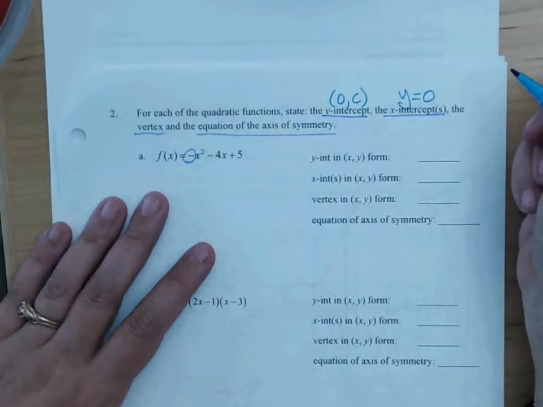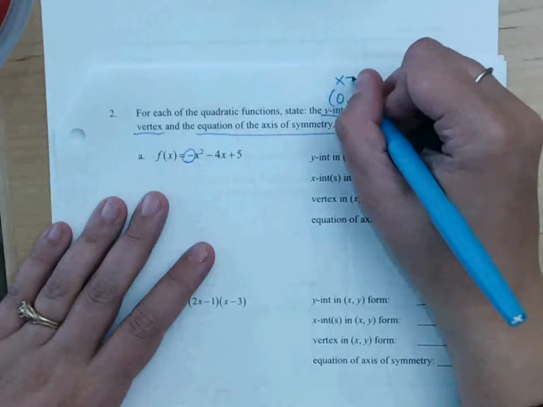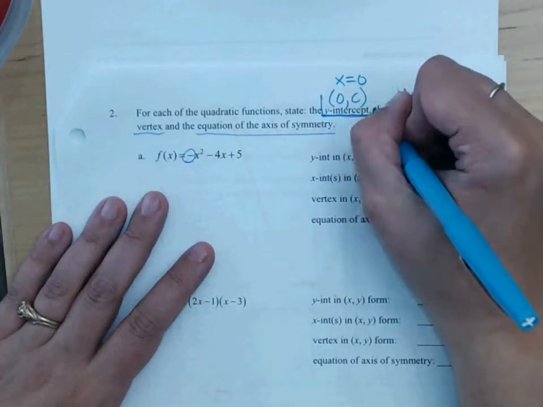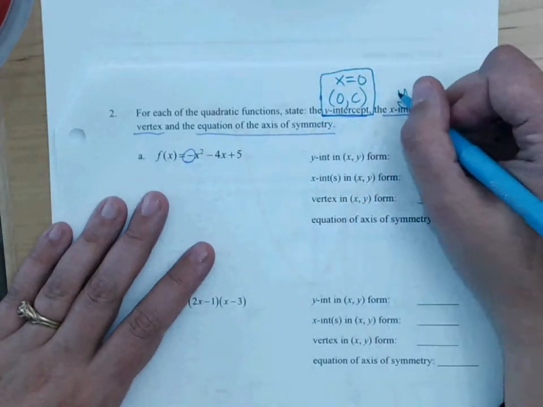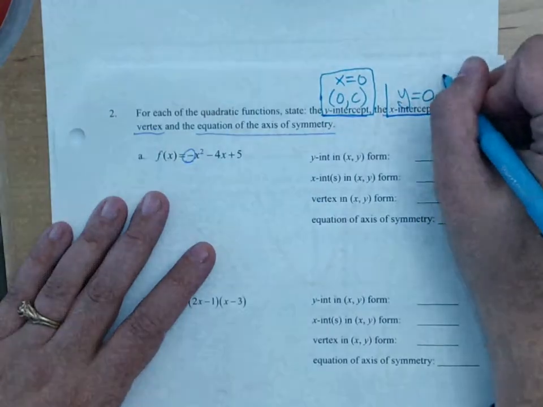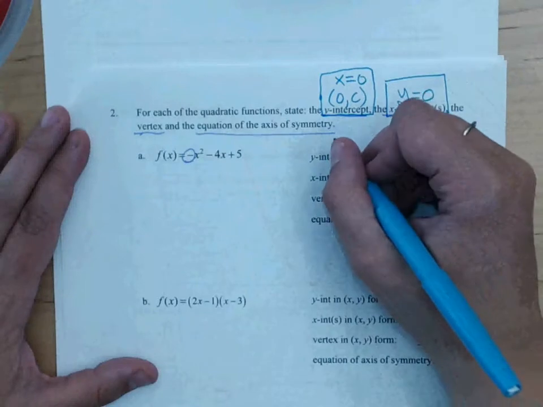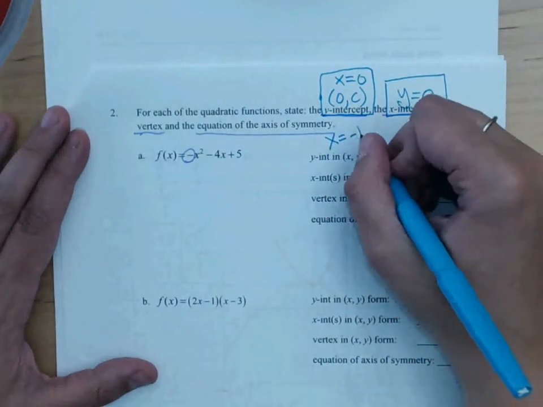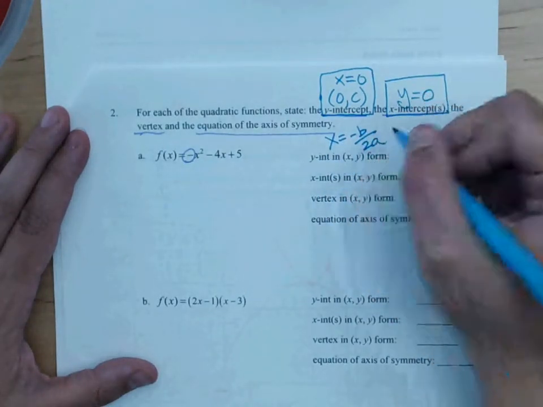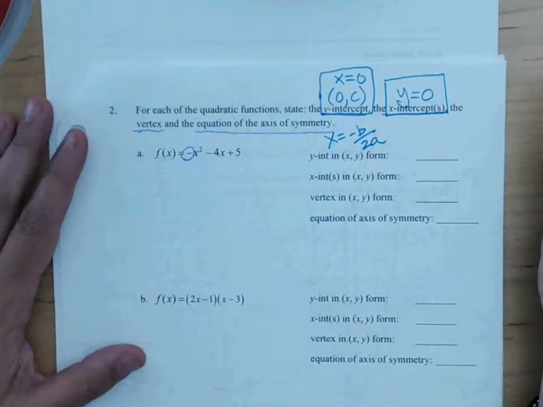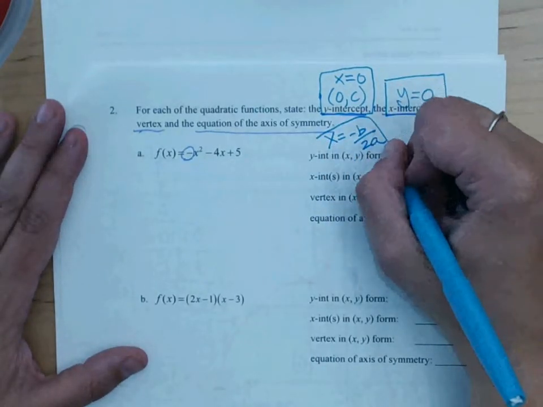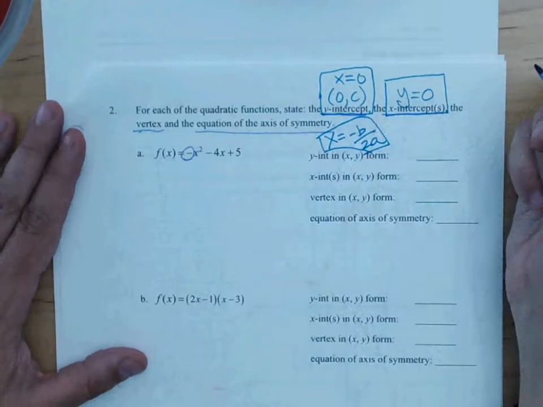You could put this in your notes and give yourself a few examples. How do I find the vertex and the equation of the axis of symmetry? The axis of symmetry is x equals negative b over 2a. You will want to memorize this, or again, put it in your notes.